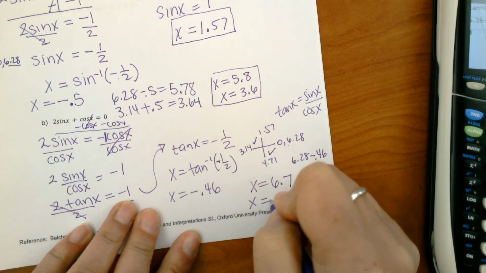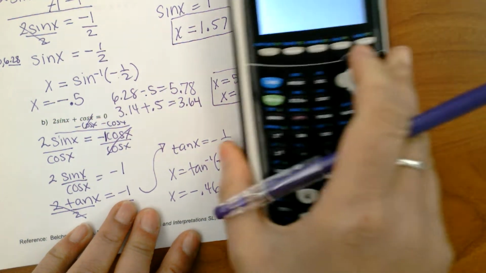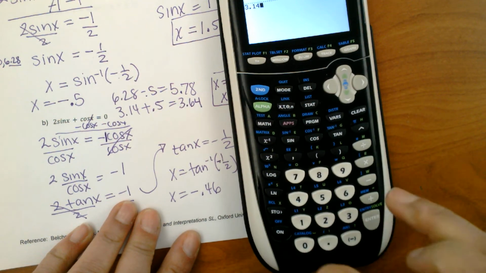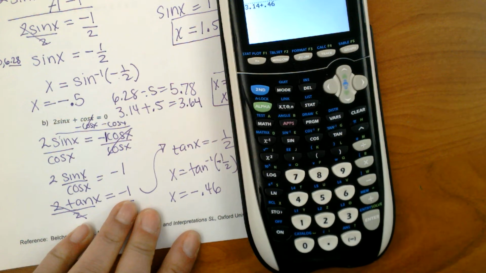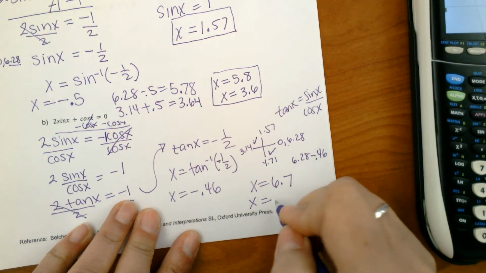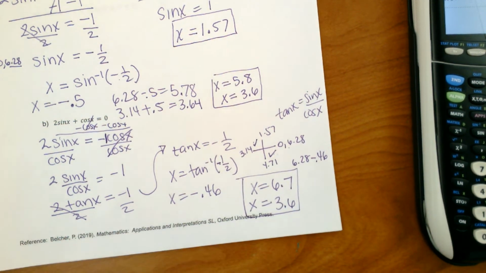And then my next one, I want to get it less than 3.14. So 3.14 plus 0.46, 3.6. And so these are my two answers.